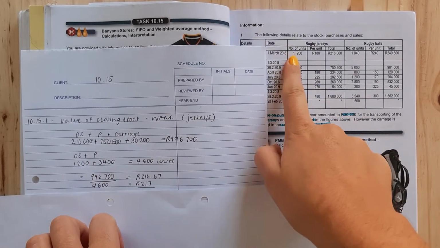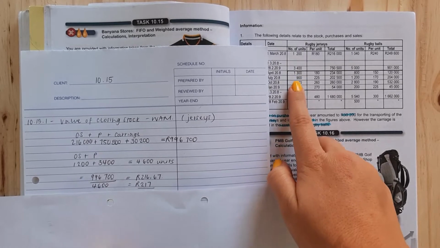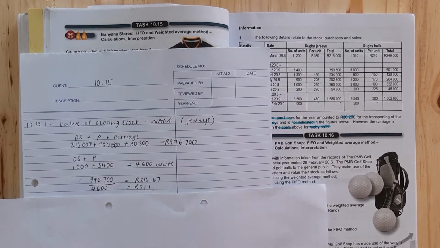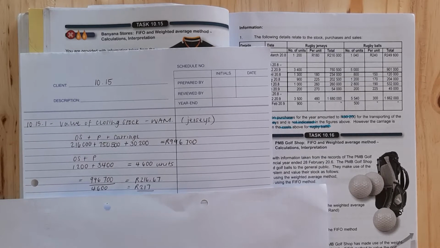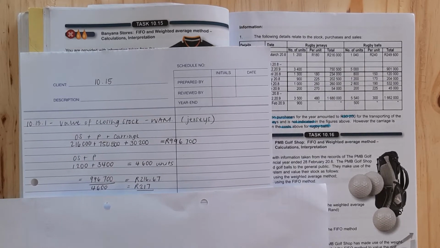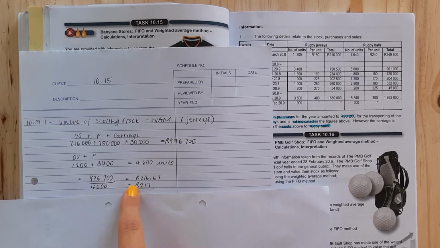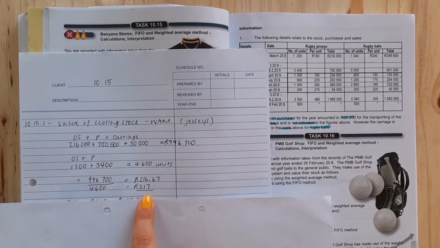Okay, now we're going to calculate the units, and that is just your opening stock plus your purchases. That was also given to us as 1,200 units plus 3,400 units. That gives us a total unit of 4,600. So now to calculate your weighted average, you're going to take your total purchase cost or value of your stock, which is the 996,700, divided by the 4,600 units that you have, which gives you an average cost of 217 Rand.